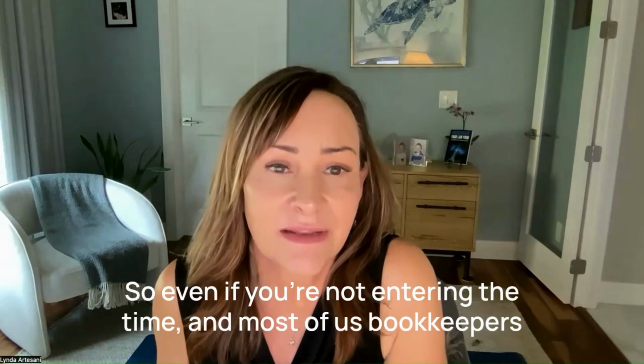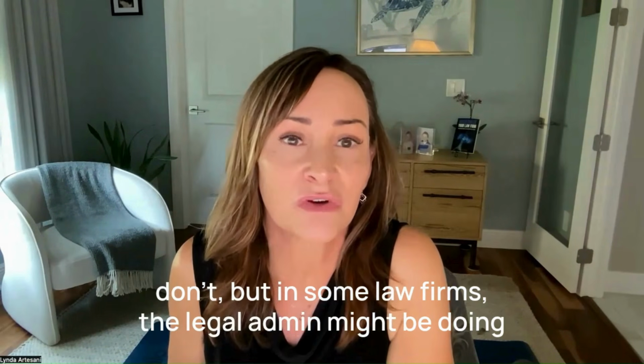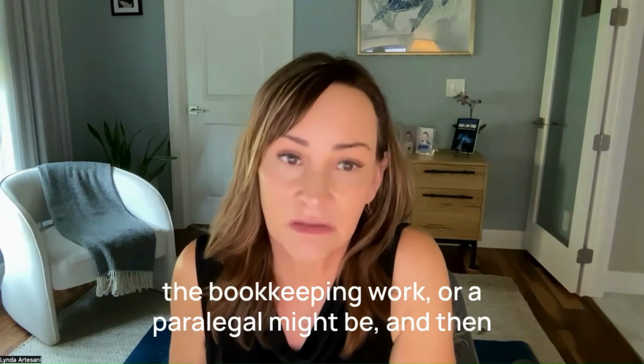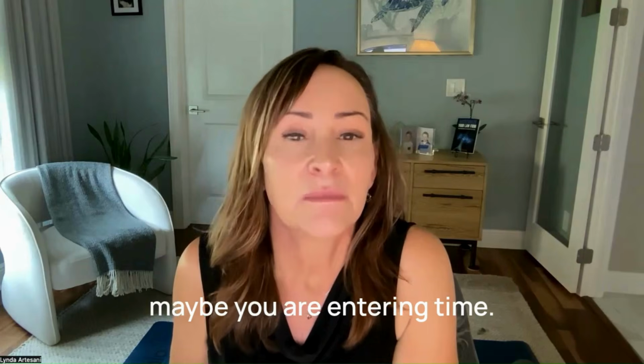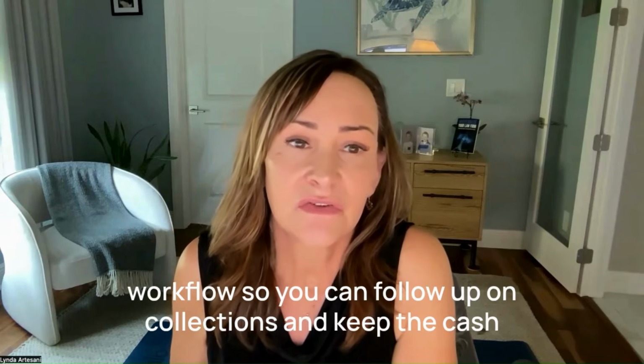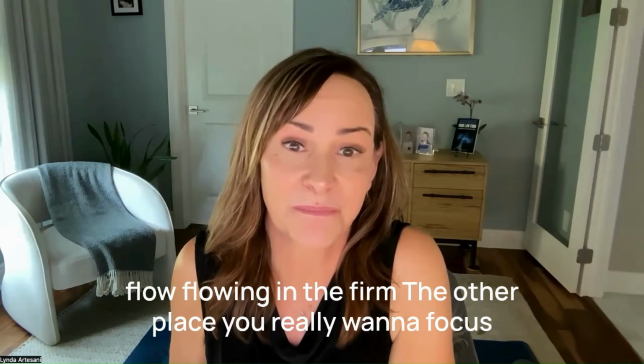So even if you're not entering the time, and most of us bookkeepers don't, but in some law firms, the legal admin might be doing the bookkeeping work or paralegal might be, and then maybe you are entering time. But you need to know exactly where each invoice sits in this workflow so you can follow up on collections and keep the cash flow flowing in the firm.